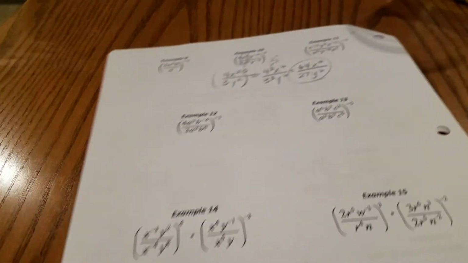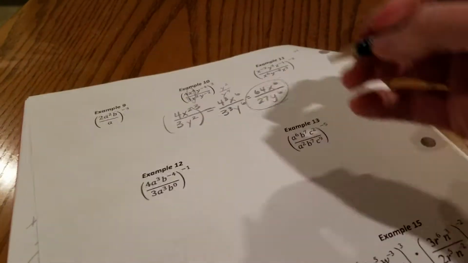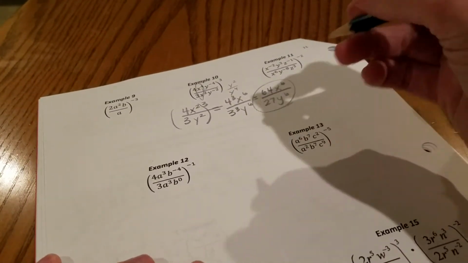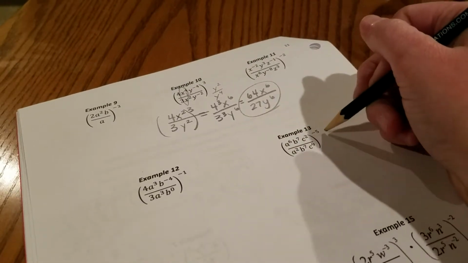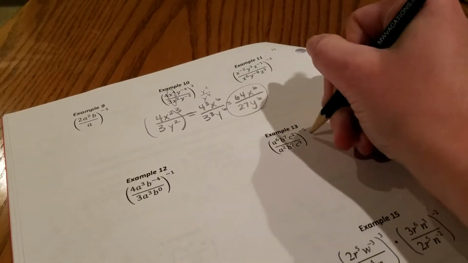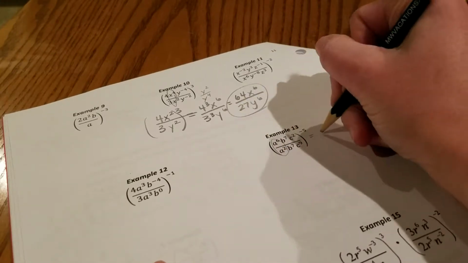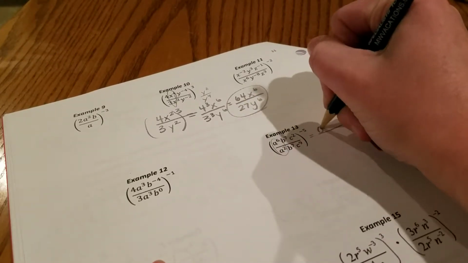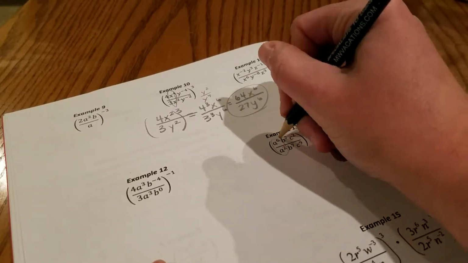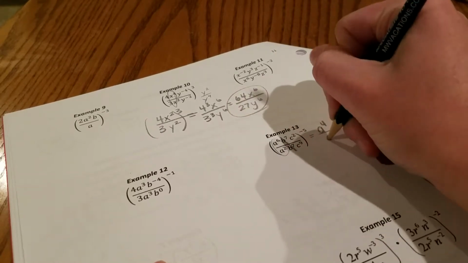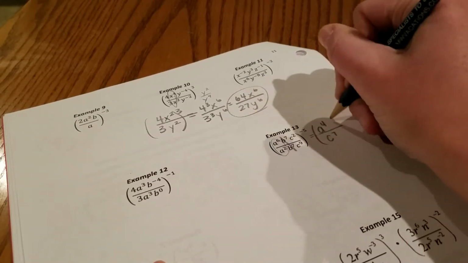If I look down here, let's do example number 13. So simplify. I'm going to simplify inside first, then deal with the negative exponent. So inside, a's, I'm going to end up a to the 4th on the top. B's are the same, they cancel. C to the 7th is down on the bottom.